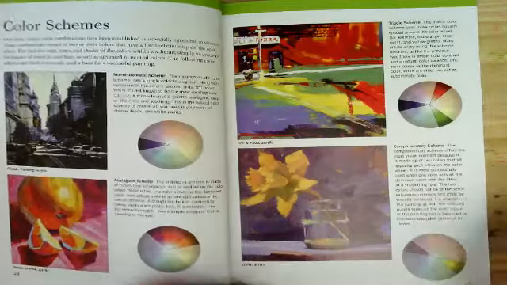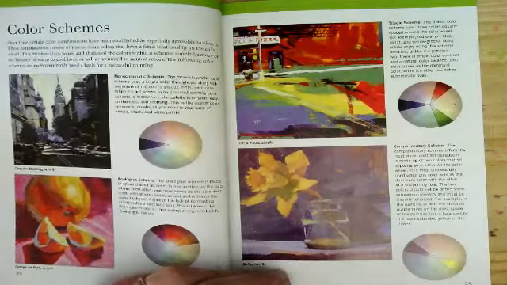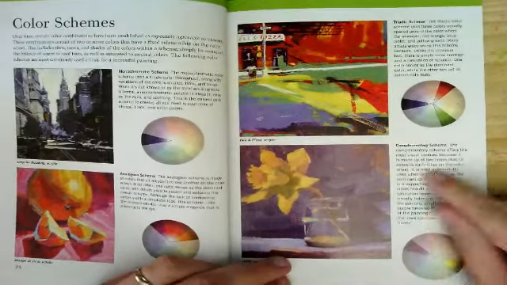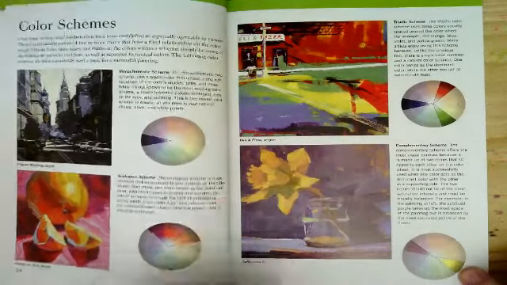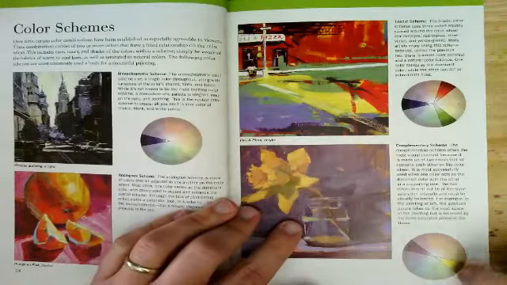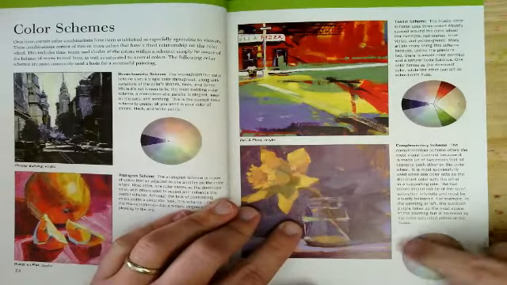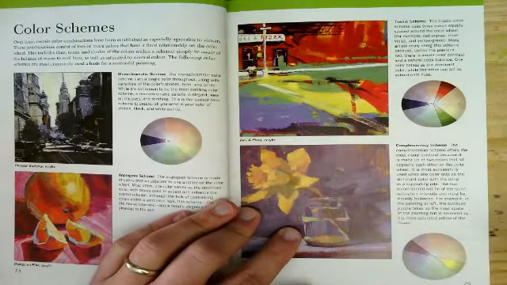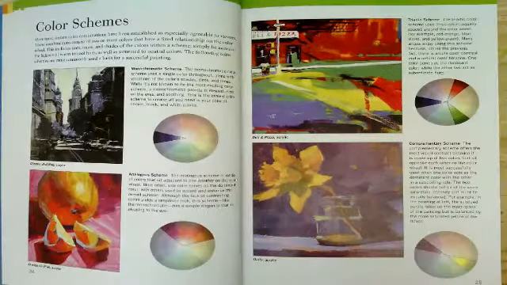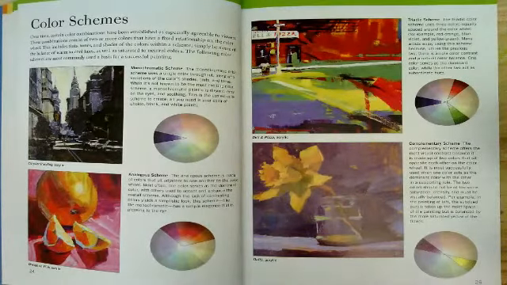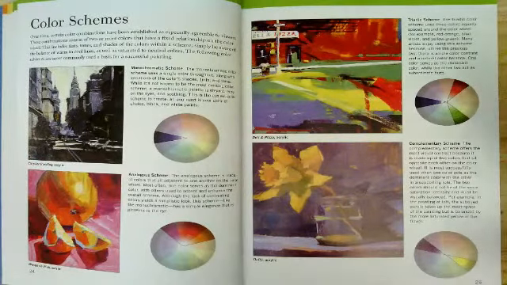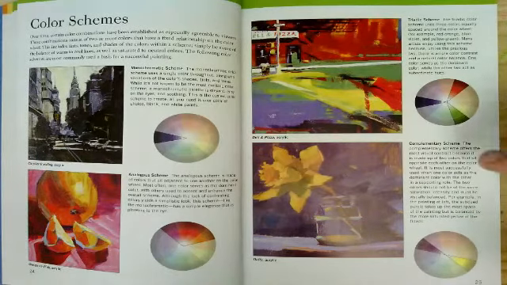Now, complementary. Broken record over here. Complementary colors, colors straight across from each other on the color wheel. You can use any value of said colors. All right. Now, I had to stop it. So if I already said some of this about complementary colors, apologies.